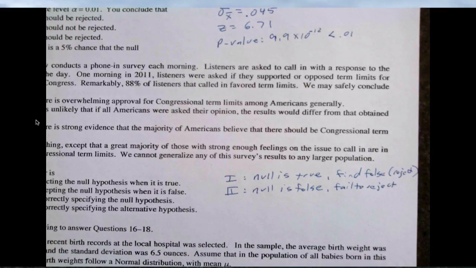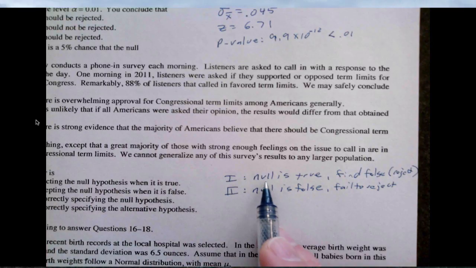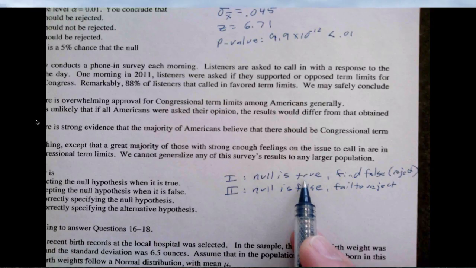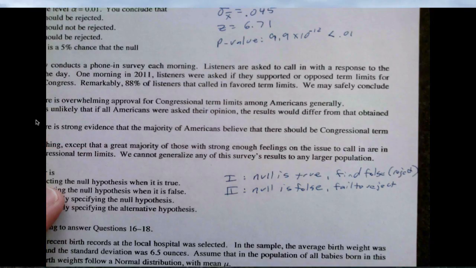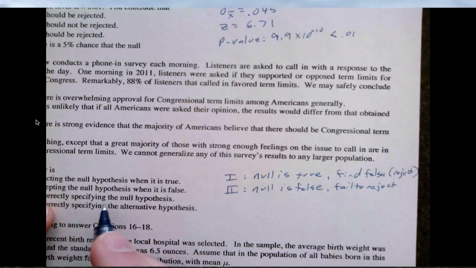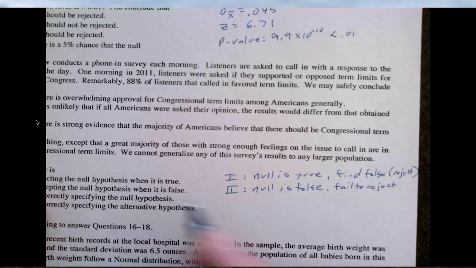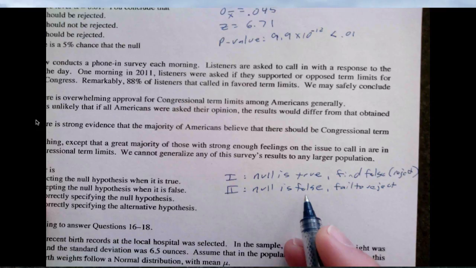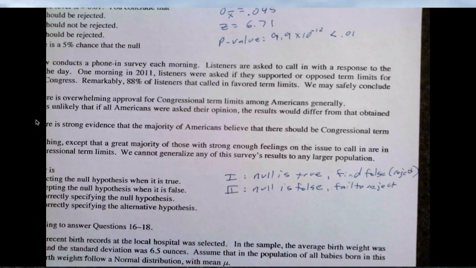There's our two types of errors. So rejecting the null when it is true, accepting the null when it is false. So in this case, the null is true, okay? And we find it false. Rejecting the null when it is true. There we go. Incorrectly specifying the null, incorrectly specifying the alternate. No. Okay, so accepting the null when it is false would be A2. Okay, so A was the type 1, B was the type 2.